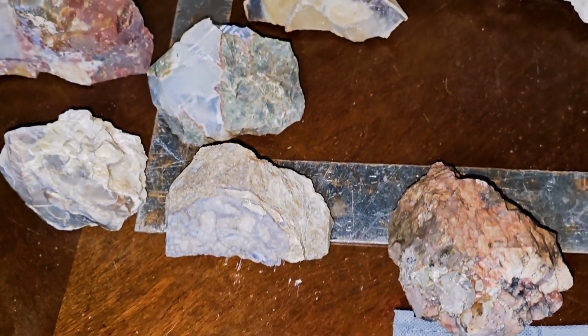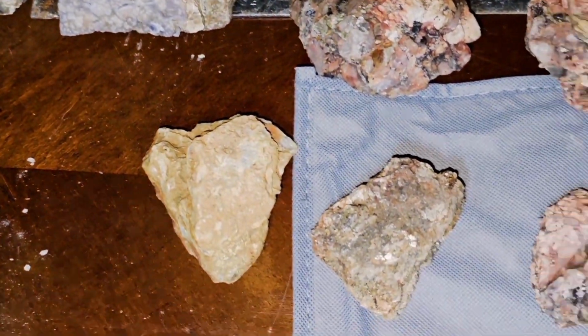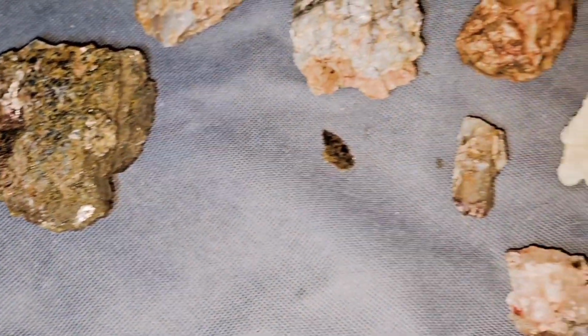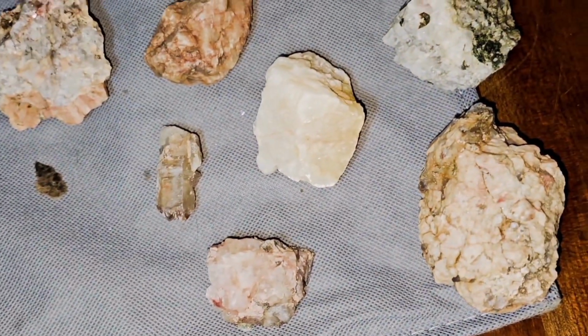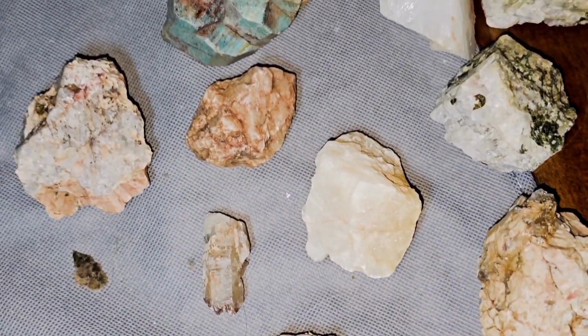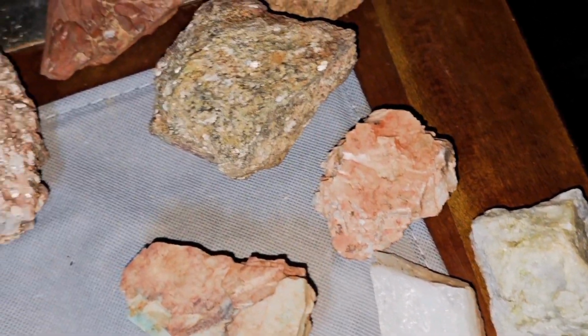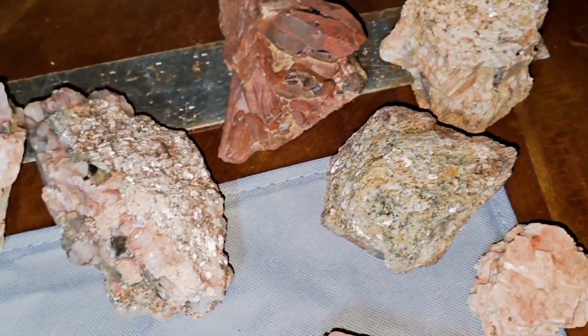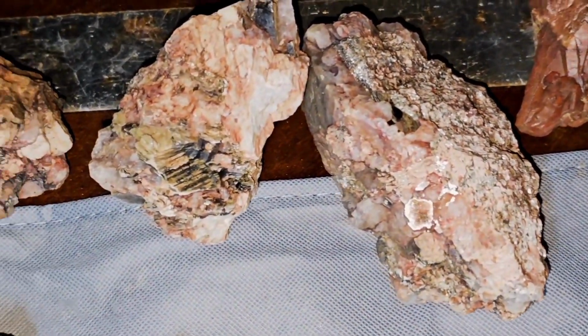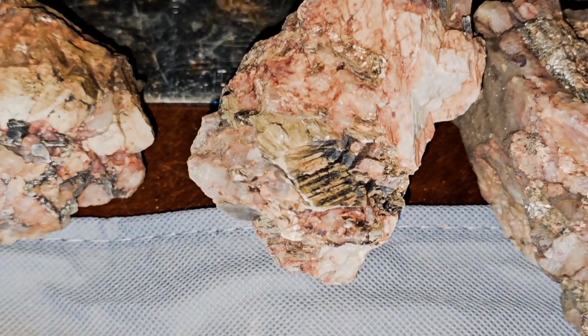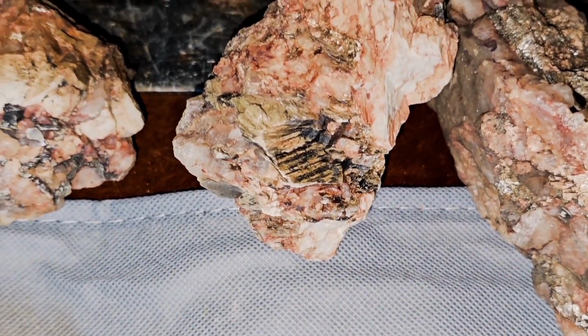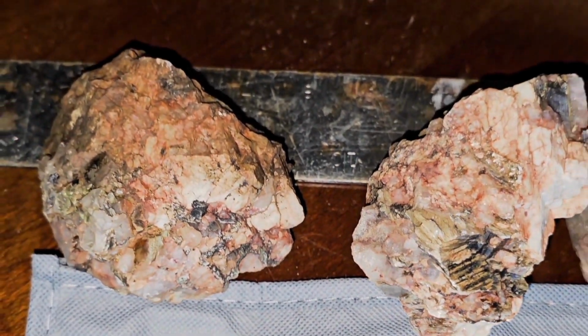Pegmatites are really interesting. I will give you some facts about pegmatites at the end, which you don't want to miss. It's actually really interesting and super important. So pegmatites are typically, the main components are feldspar, quartz, micas. A lot of times there's tourmaline, which you can definitely see in this piece right there. See those striated crystals? That is tourmaline.